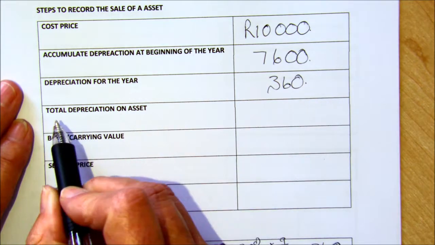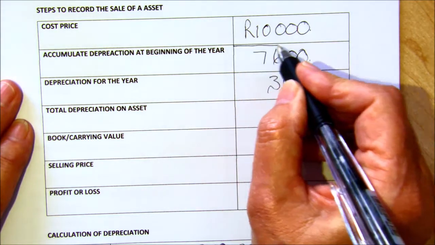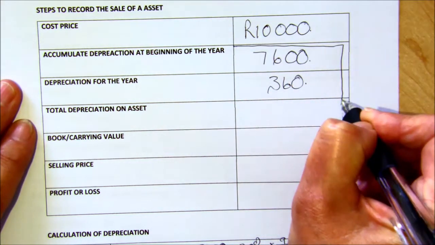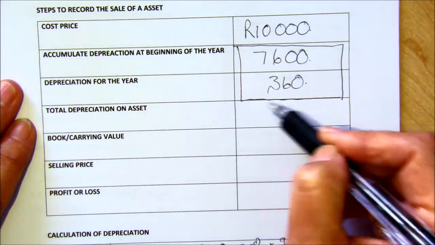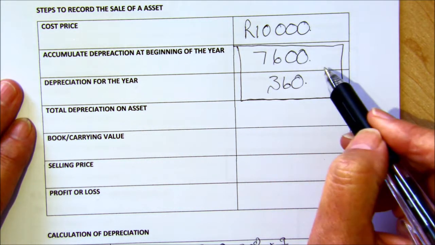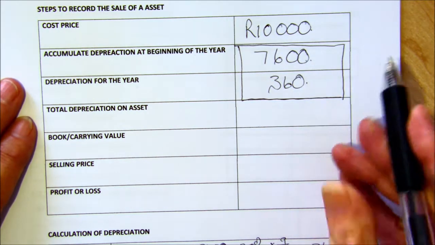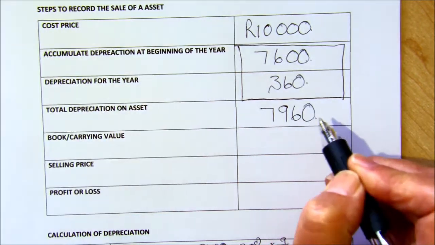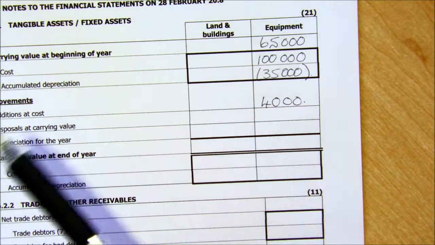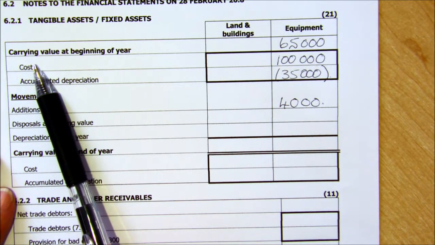And the next thing I need to know is what is the total depreciation on this asset. Total depreciation from the day on which I bought it up until the day I sold. In other words, both of those figures. That was the amount up to the beginning of the year, plus the extra 9 months, and so your total depreciation comes to 796. Now this fixed asset note is focusing on the carrying value or the book value of assets.